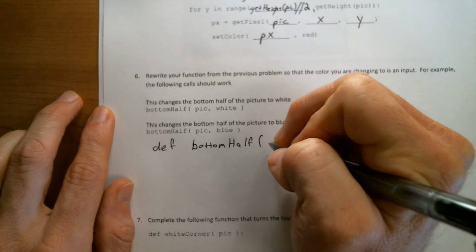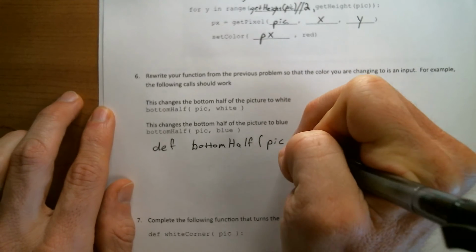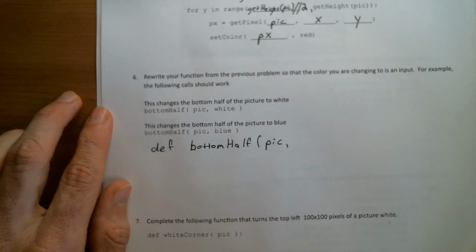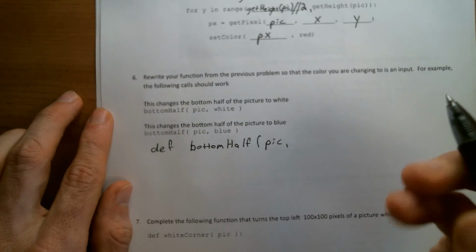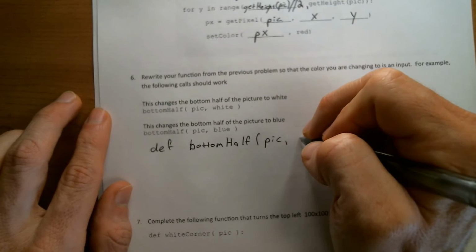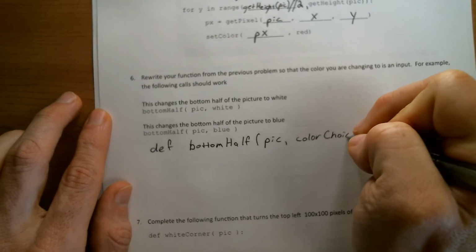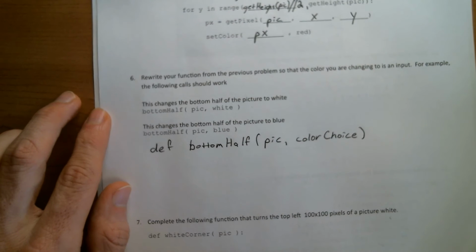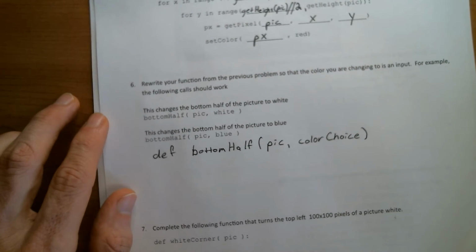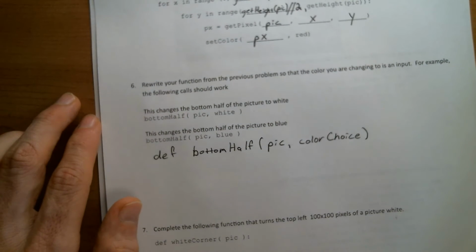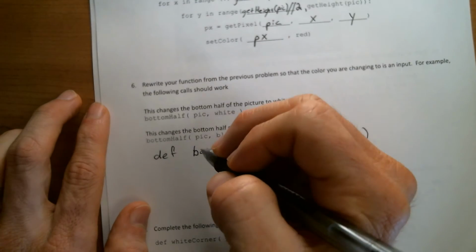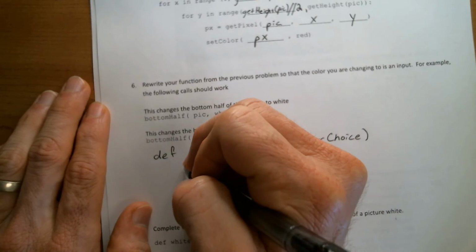It still needs the picture input, but now we're going to add a second input. And when you have more than one input, we separate them with commas. I'm going to call this input color choice. It doesn't have to be called that. That's just the name I'm choosing to use for it. Now the first for loop is going to be exactly the same, because we're not changing where we're making the loop.